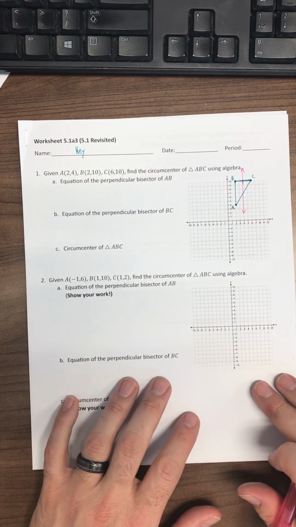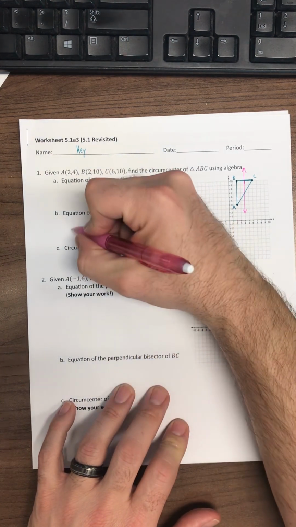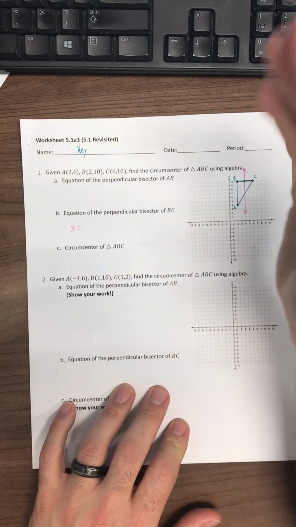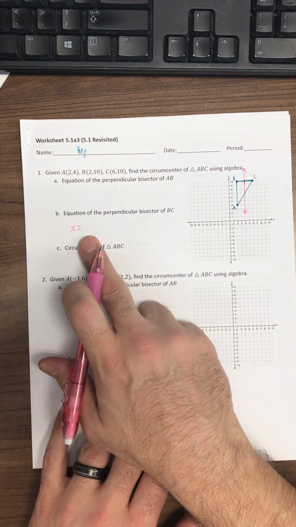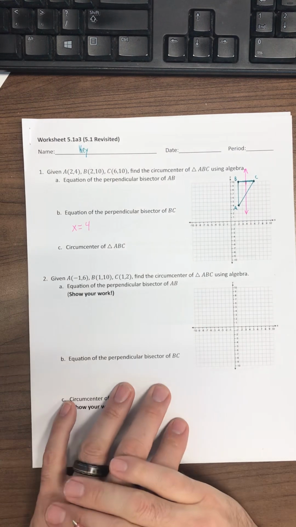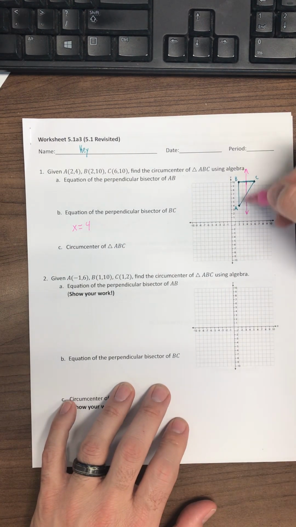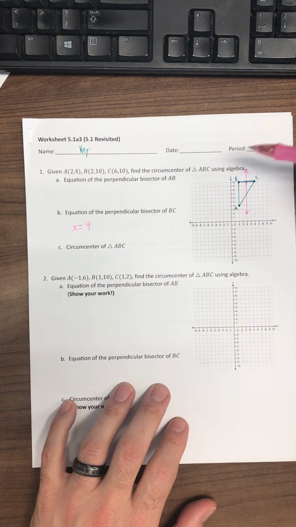Now, what's its equation? Well, see BC right here? Every vertical line takes the form x equals k, so this will be x equals 4. That was easy, wasn't it? All right, let's look at AB. AB goes from y equals 10 down to y equals 4. So what's halfway between 4 and 10? Well, how would you do that? 4 plus 10 is 14, divided by 2 is 7, okay?